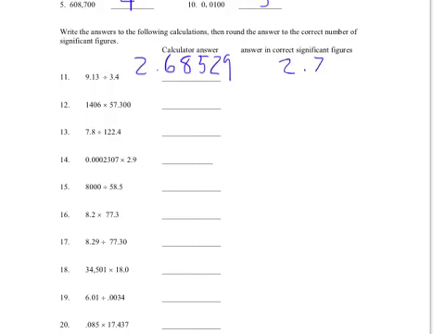Let's look at the next one. So the next one, the answer is going to be 80563.8. Now that's a lot of numbers, but how many significant figures do I really have? Well, here I have 4, the captive zero counts. Here I have zeros, trailing zeros with a decimal, so they count. So here I have 1, 2, 3, 4, 5 significant figures. Here I have 1, 2, 3, 4 significant figures. So this is my weak link.